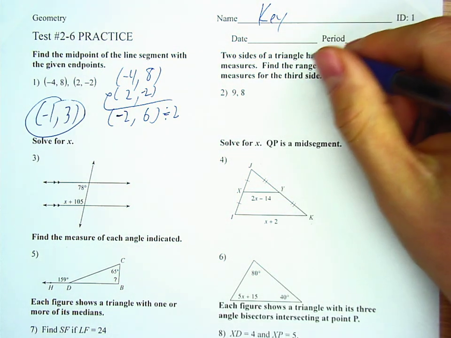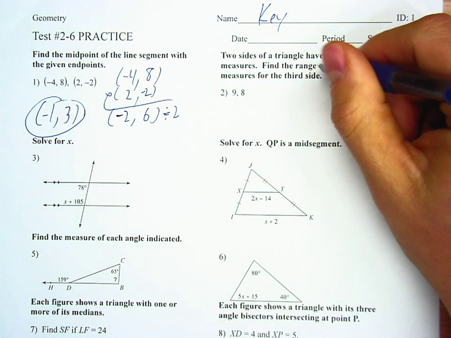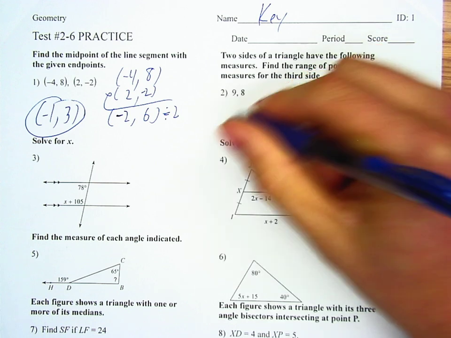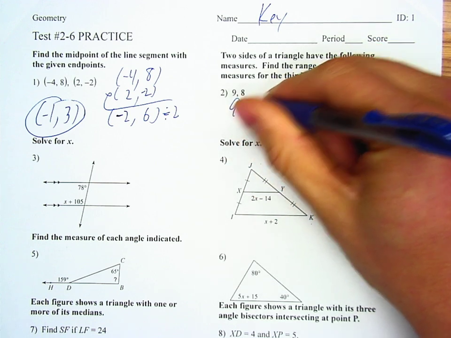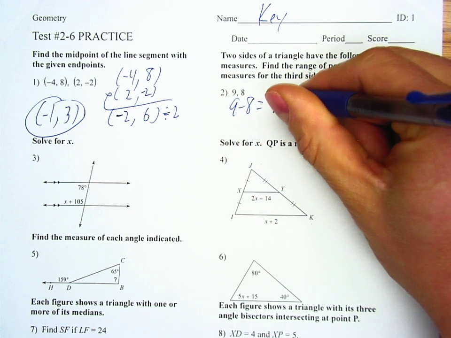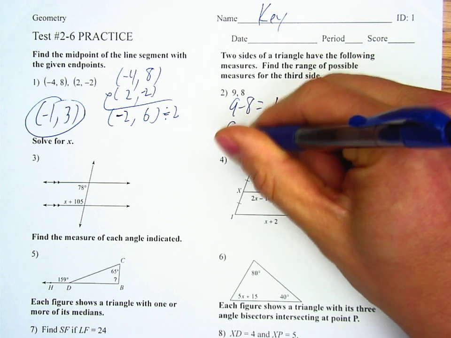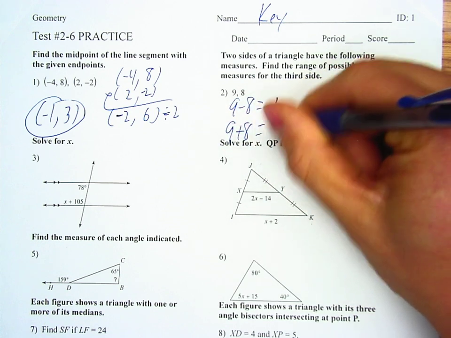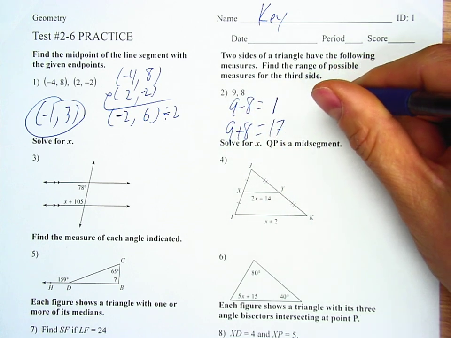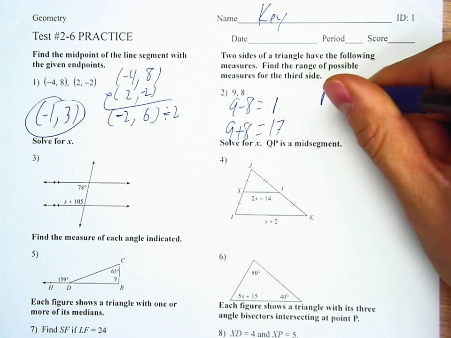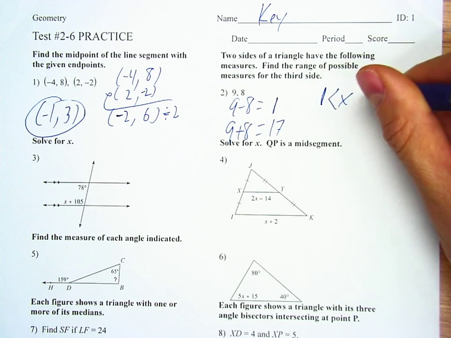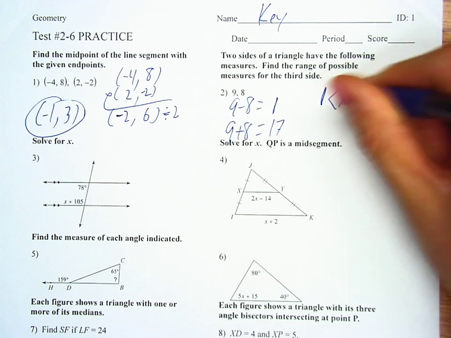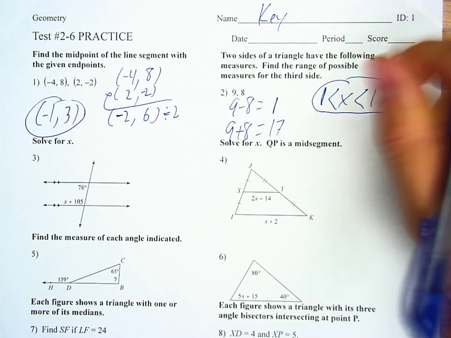Question 2, two sides of the triangle are given. Find the range of the possible third side. So to get the possibilities, I subtract. The third side must be greater than 1, and then I add. The third side must be less than 17, so the third side must be between 1 and 17. Third side we will call x.